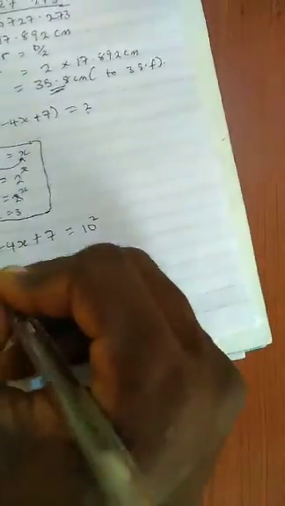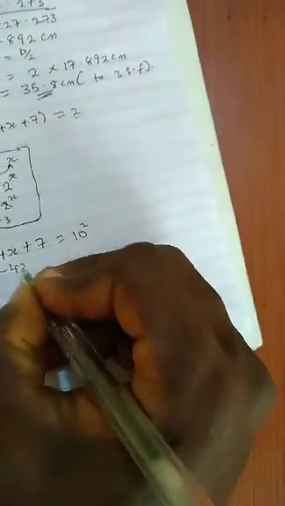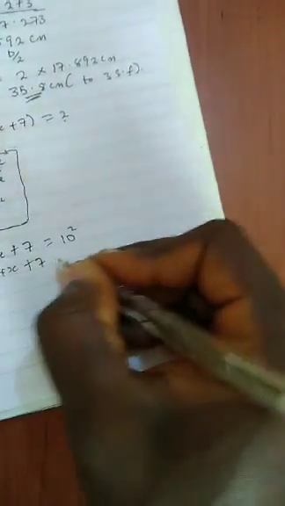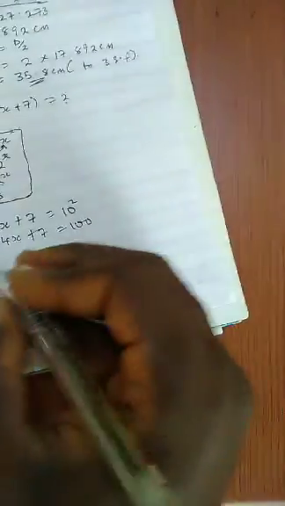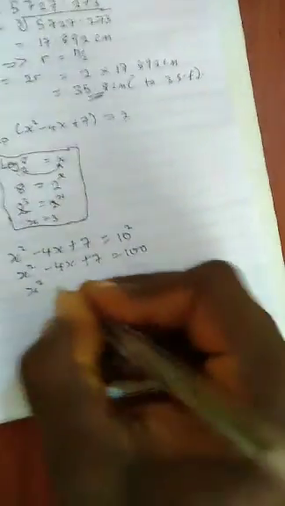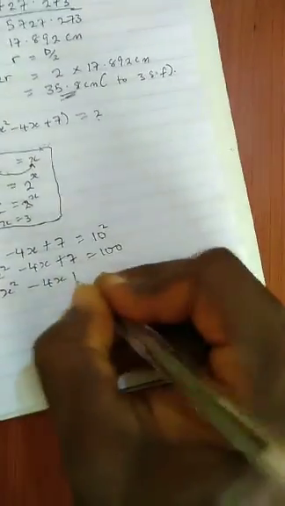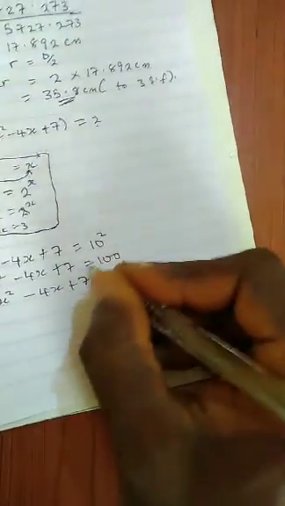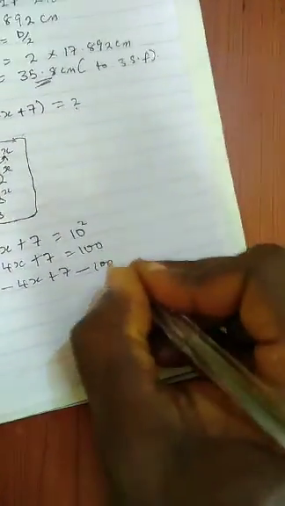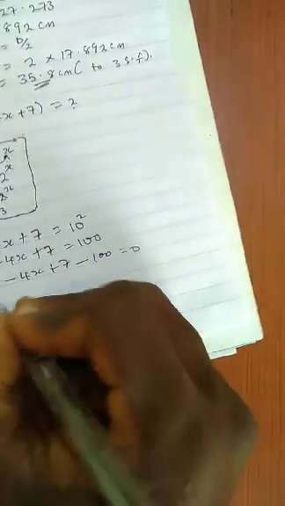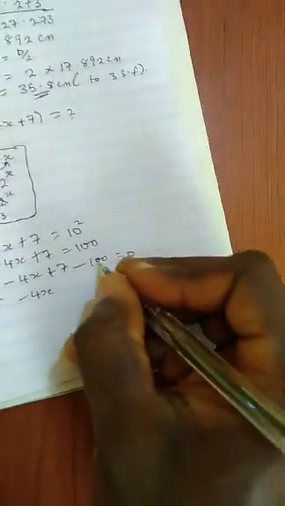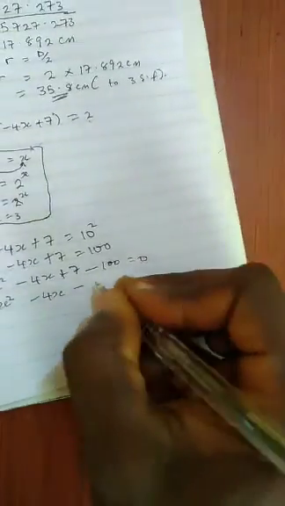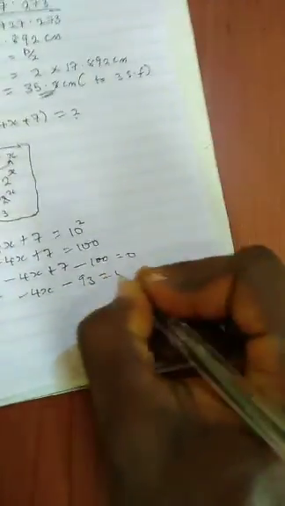So we have x squared minus 4x plus 7 equals 10 raised to power 2, which is 100. Alright, so we'll bring this 100 to this side. x squared minus 4x plus 7 minus 100 equals 0. So we have x squared minus 4x plus 7 minus 100, which is minus 93, equals 0.